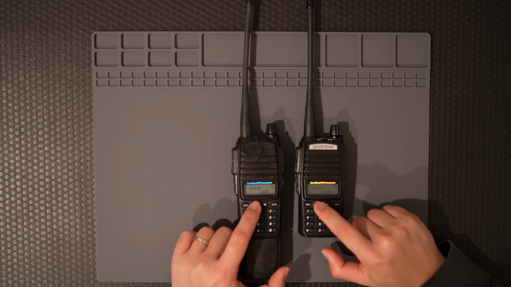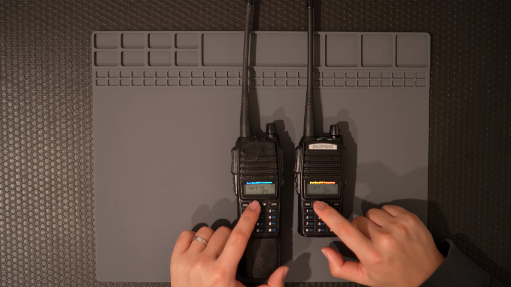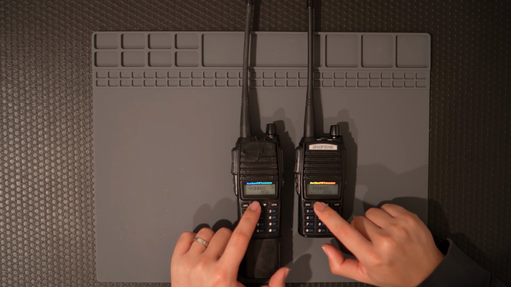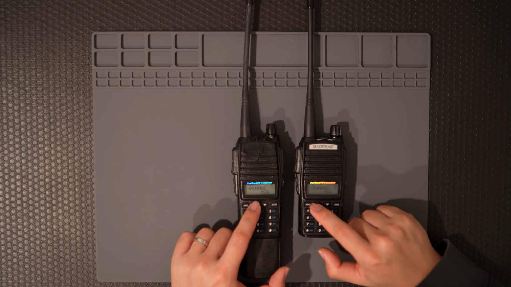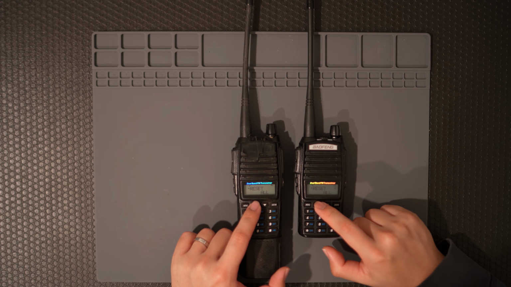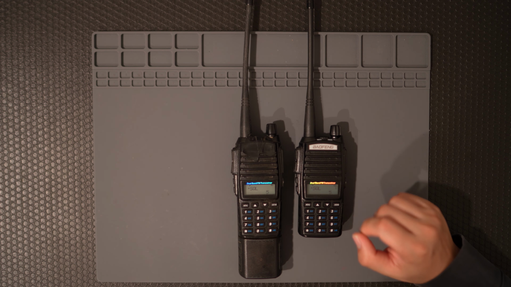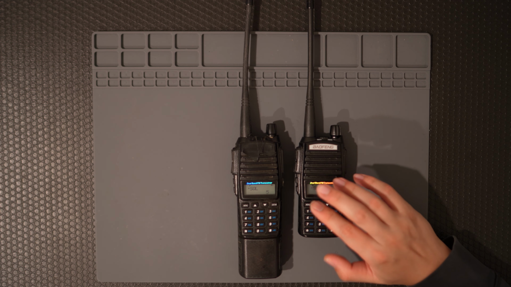So let's see if there's anything else we need to change. Yes, I guess this we can change to MSG as well. And yeah, that'll be all the changes that you need on the frequency side.